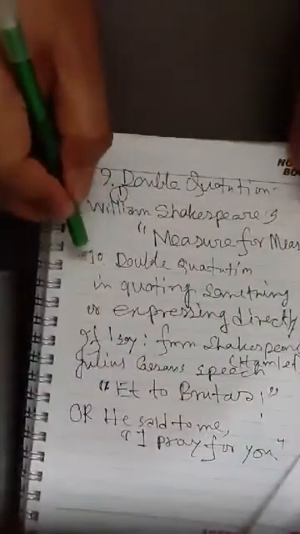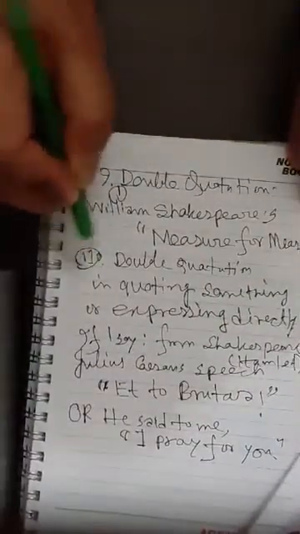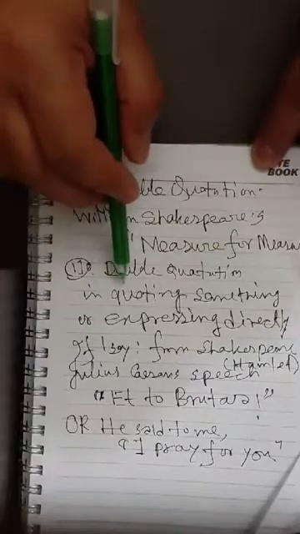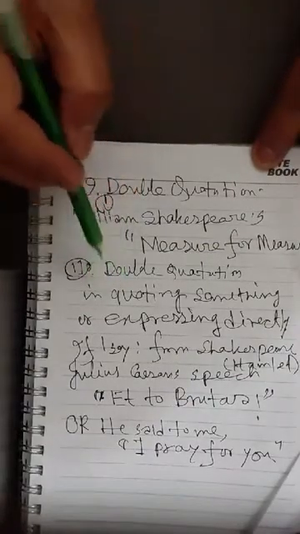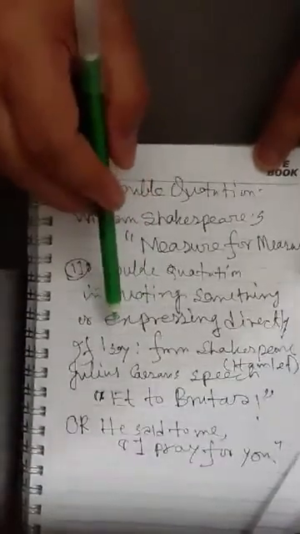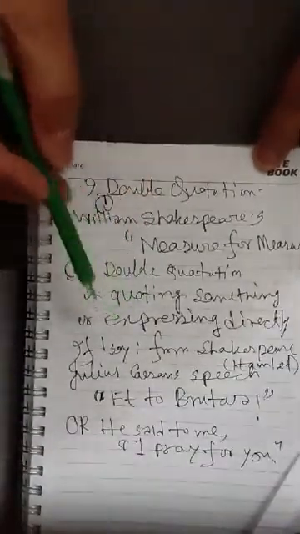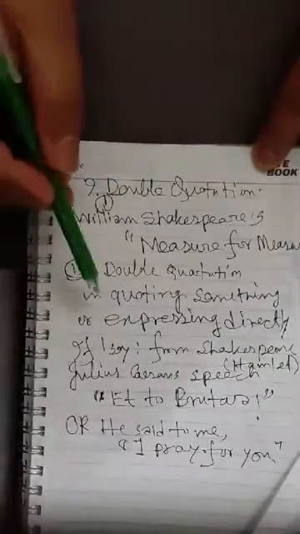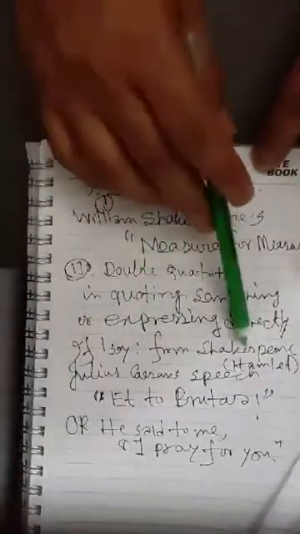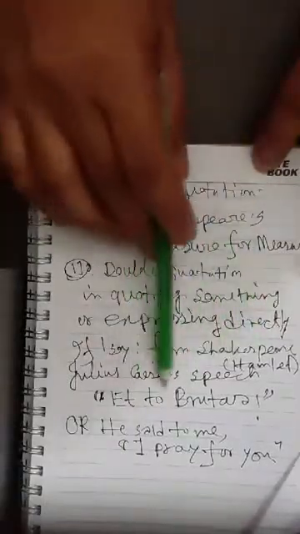And this should be 9-2, double quotation in quoting something. If I quote some expression from a famous writing, we may use double quotation. Suppose I say from Shakespeare's Hamlet, Julius Caesar's speech, "Et tu, Brute," it is expressed in double quotation.